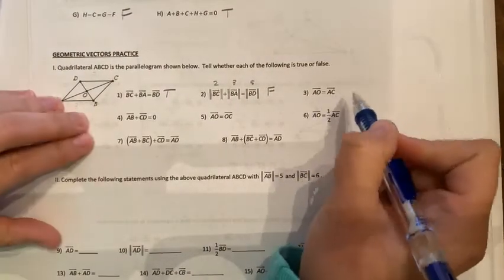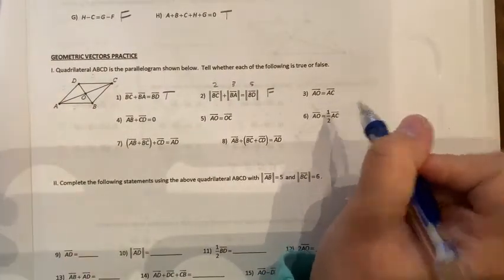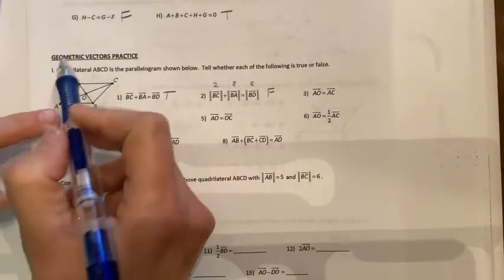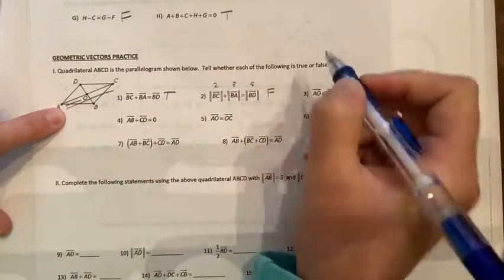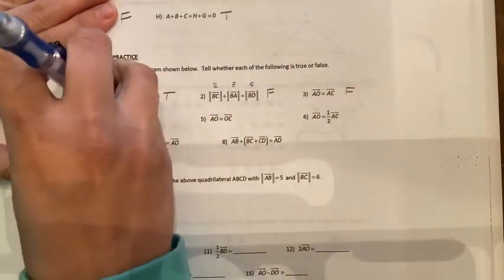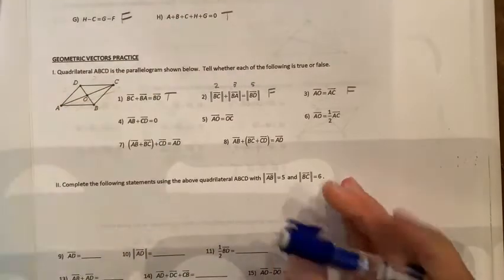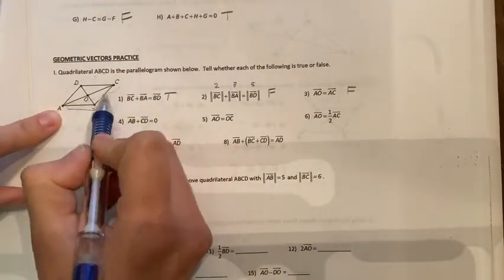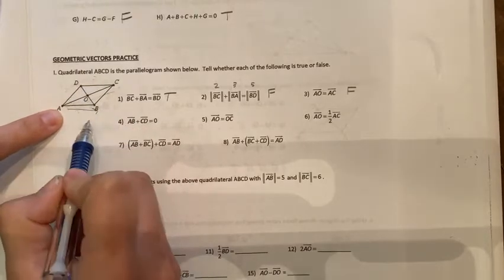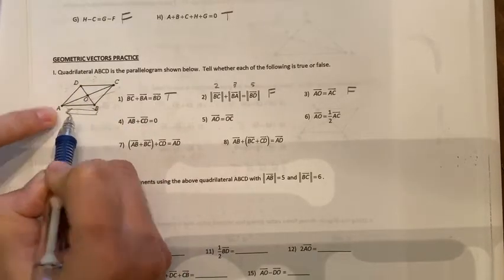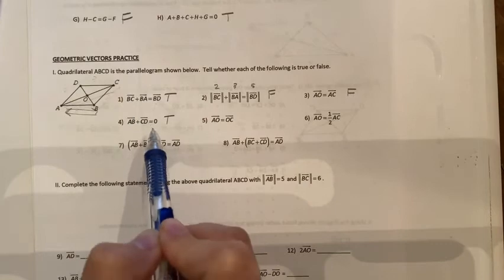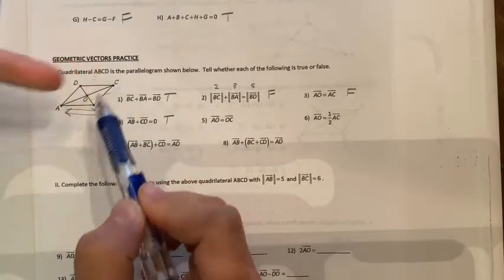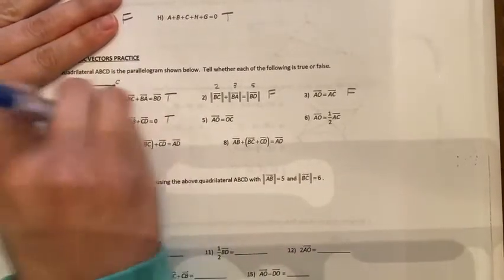Okay, is AO equal to AC? Remember, to equal each other, they have to have the same magnitude and direction. So here's AO, here's AC. They have the same direction, but different magnitudes. Okay, AB, CD goes back this way. Its equivalent vector is BA, so we are back where we started. Again, you are trying to connect head to tail, so if your vector that they actually name isn't connected head to tail, you have to find its equivalent vector.